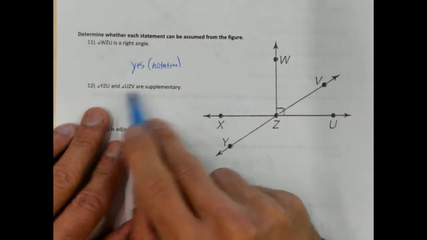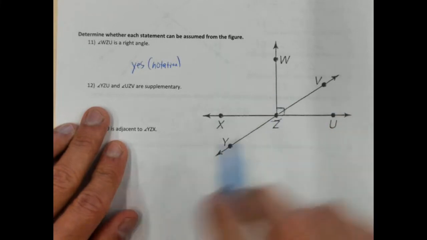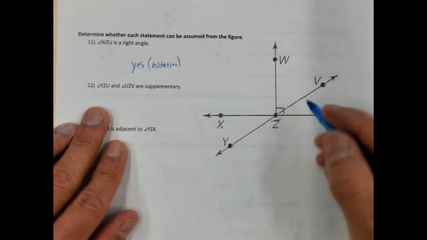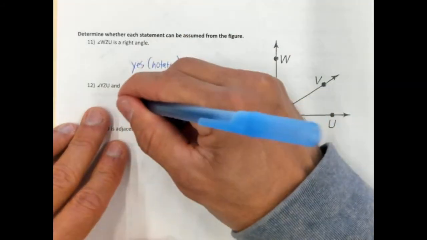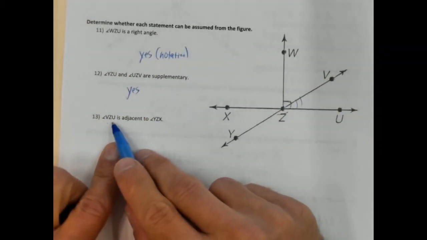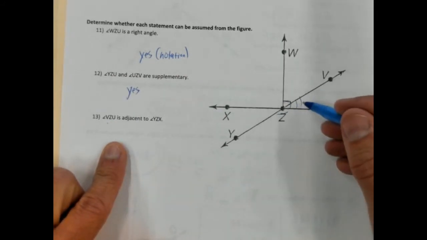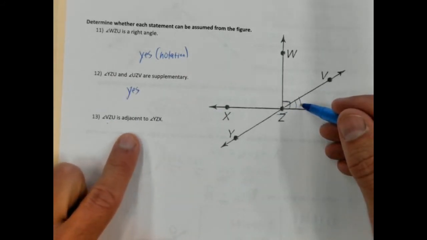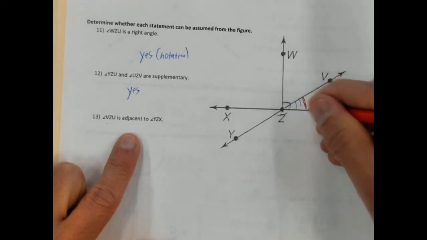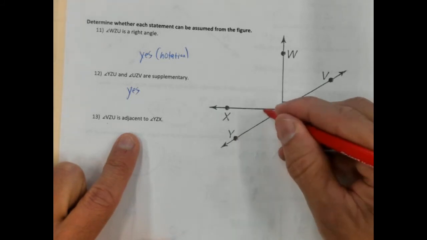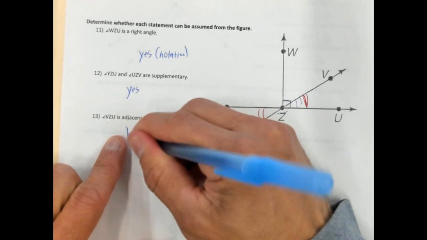YZU and UZV are supplementary. Let's take a look at that. So YZU is here, and UZV are supplementary. Yeah, this forms a straight angle. So yes, they would be. And then VZU. Where's VZU? So VZU is this one right here. Okay, so VZU is adjacent to YZX. Are those adjacent? No, they're definitely not adjacent. They'd be vertical, but not adjacent.